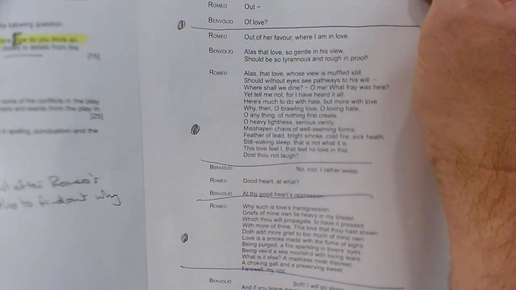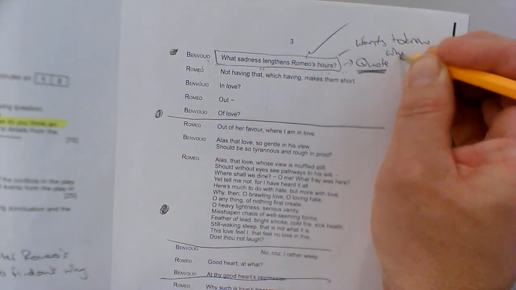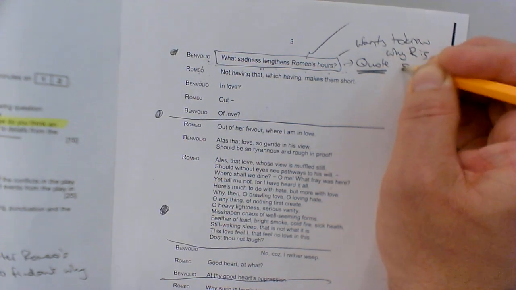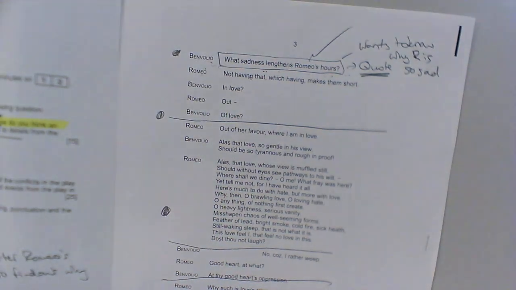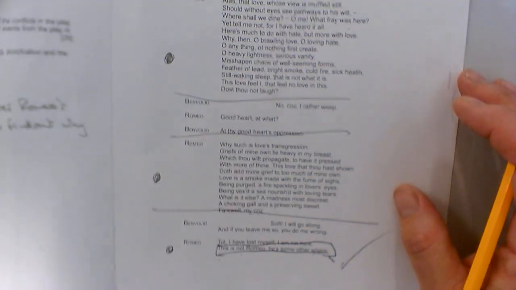What sadness lengthens his hours. That's telling me that he wants to know why Romeo is so sad. Okay. So then we've got that one sorted. That's my spot and comment.